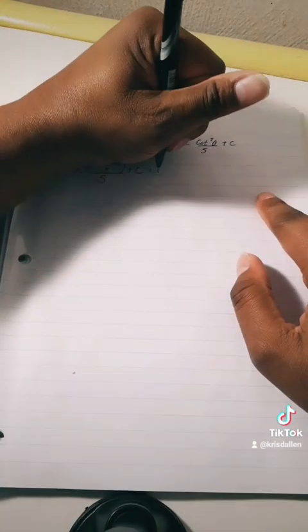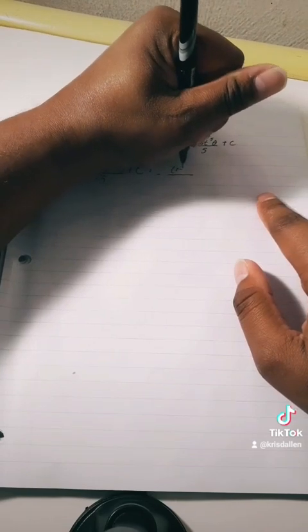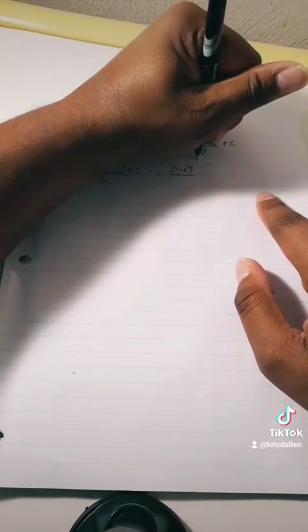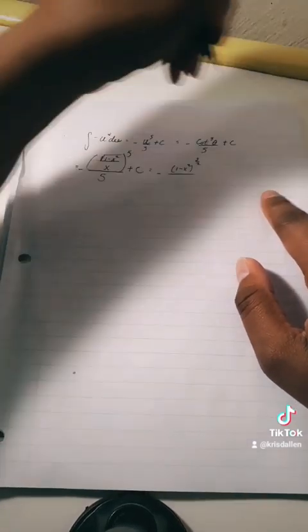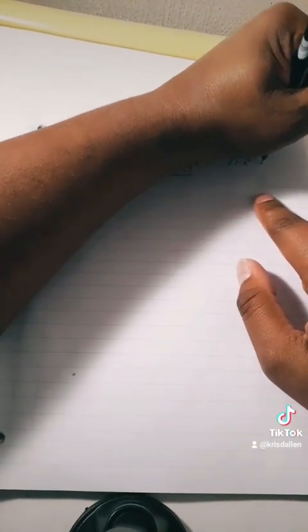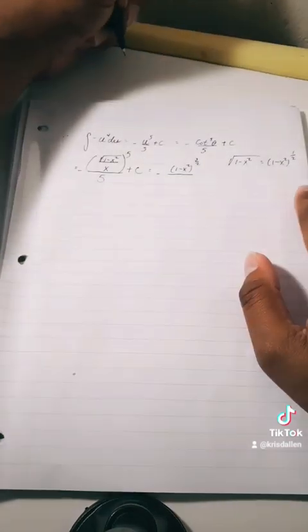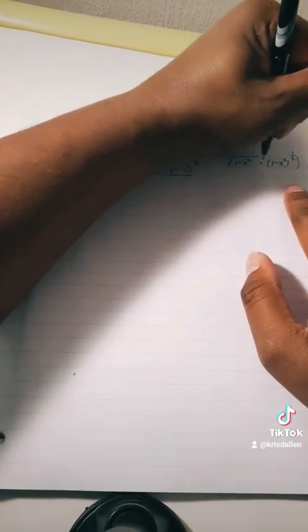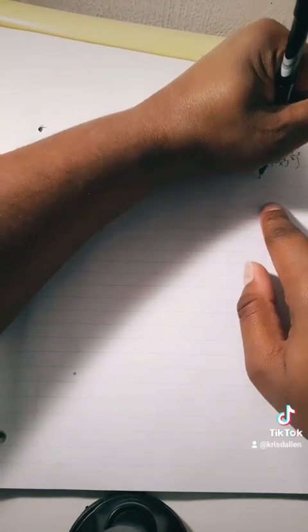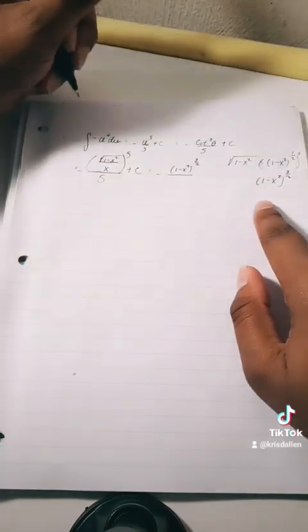I can write the square root of 1 minus x squared as 1 minus x squared raised to the 1/2, and if I raise that to the 5th power, that gives me 1 minus x squared raised to the 5 over 2.